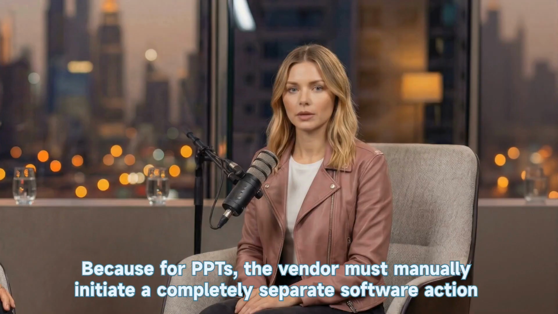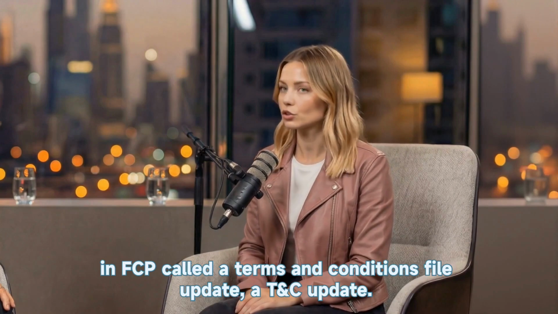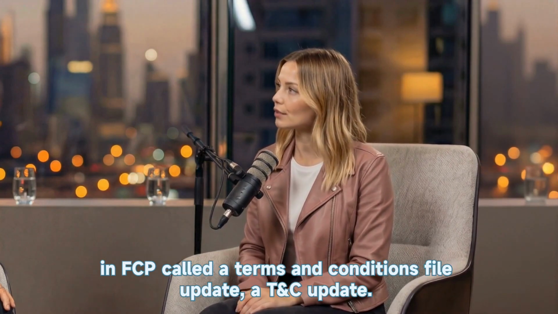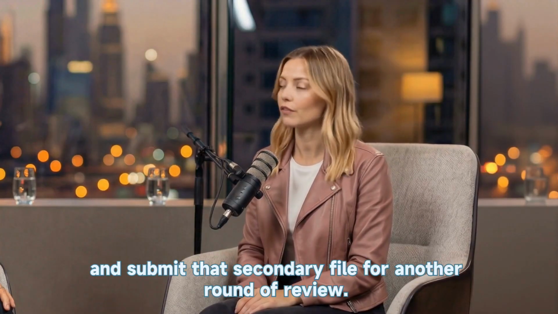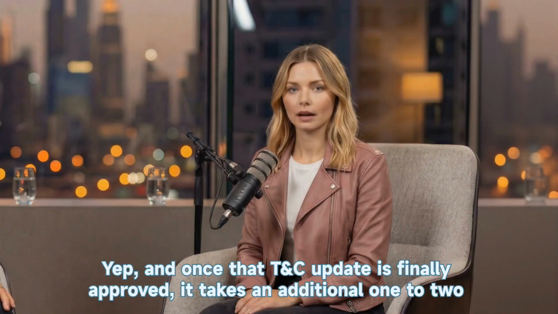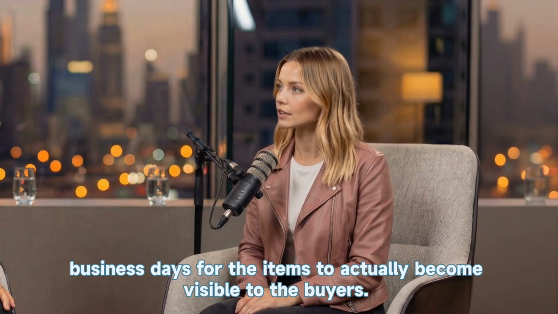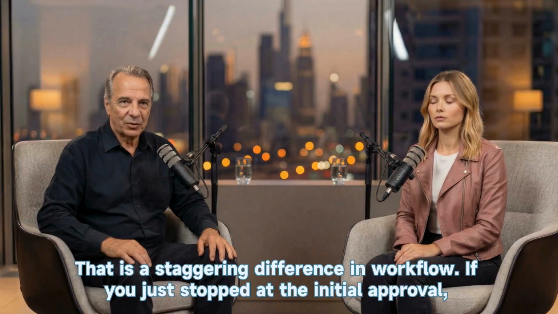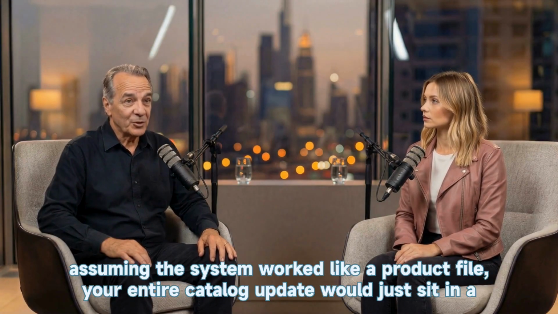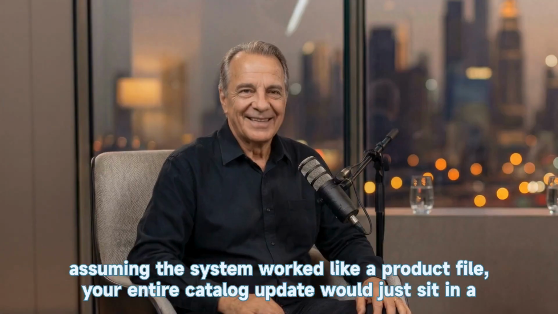Why? Because for PPTs, the vendor must manually initiate a completely separate software action in FCP called a Terms and Conditions File Update, a TNC update. Yeah, you have to take your newly approved PPT items, embed them into your TNC text file, and submit that secondary file for another round of review. Final round. Yep. And once that TNC update is finally approved, it takes an additional 1 to 2 business days for the items to actually become visible to the buyers. That is a staggering difference in workflow. If you just stopped at the initial approval, assuming the system worked like a product file, your entire catalog update would just sit in a digital void.